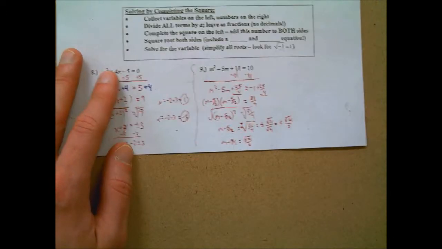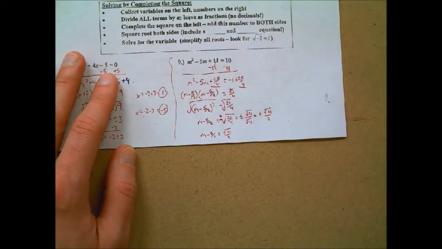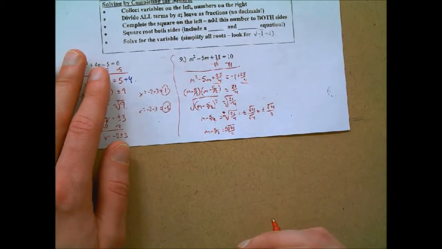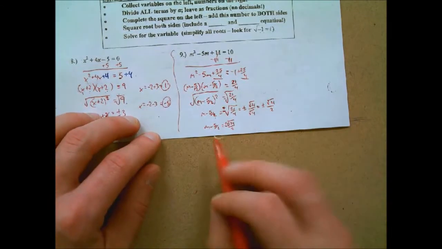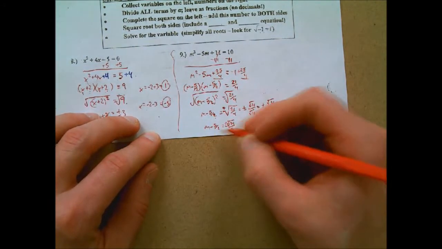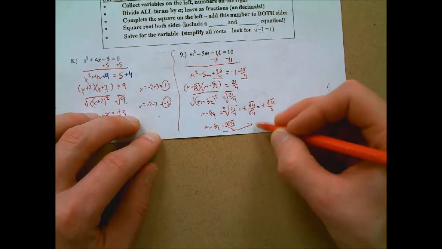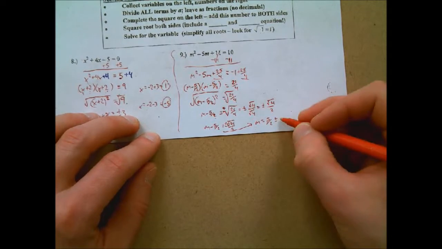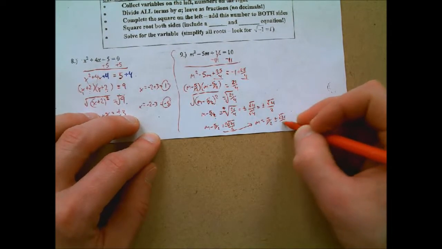Okay, root 21 over 2. And then last step, oops, sorry, I forgot the plus or minus. Last step here, what do we do to both sides? Well, we have -5 halves. We don't want to subtract it. We would add, yeah. So I'm going to run out of space here, so I'll just put it over here. So m equals positive 5 halves plus or minus the square root of 21 over 2.